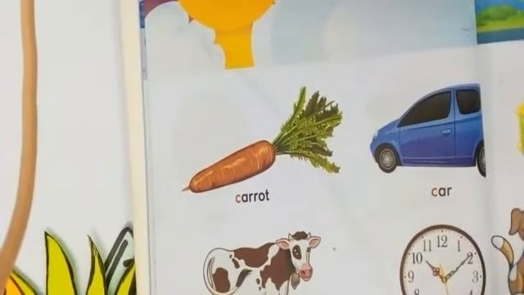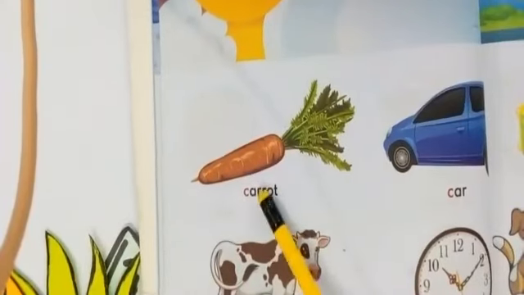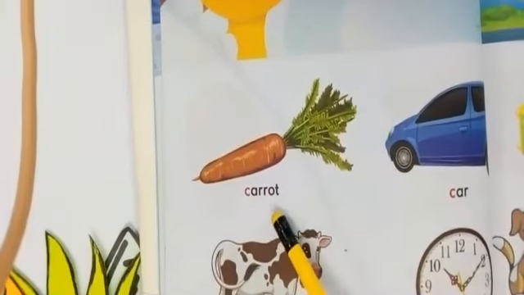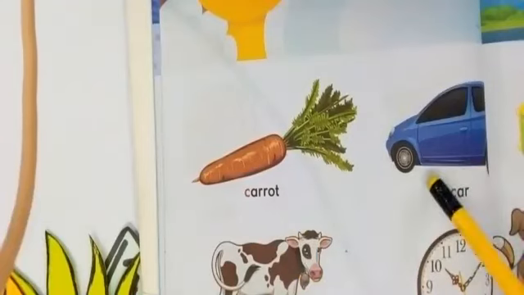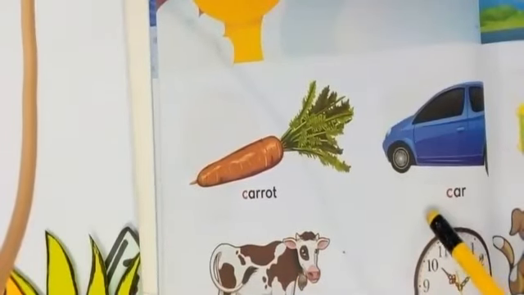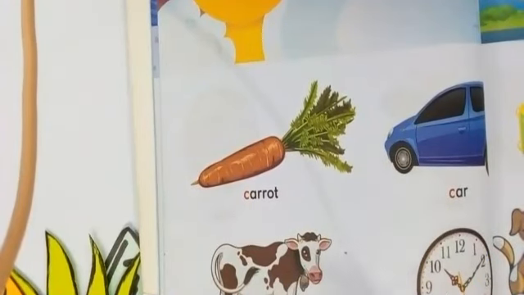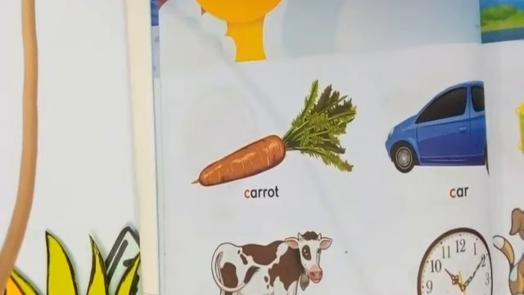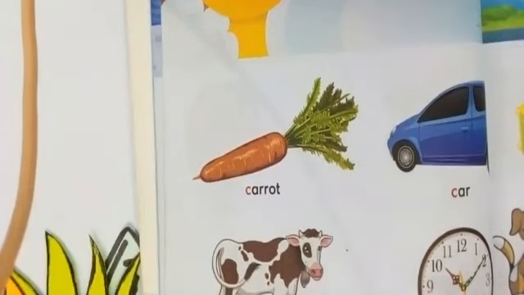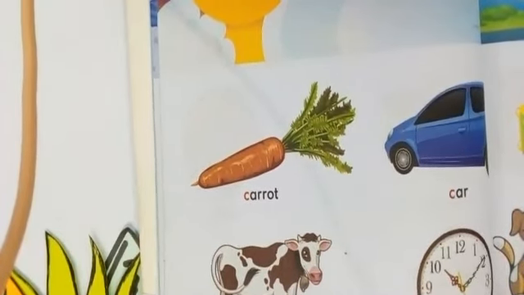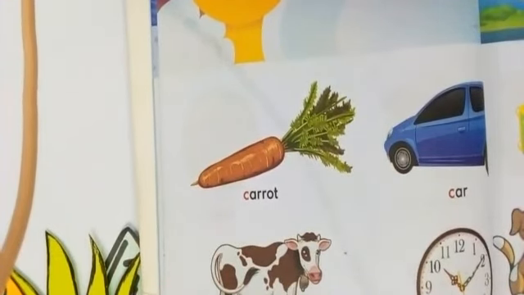C for carrot, C for carrot, ka. C for car, C for car, ka. Well done, Afia. Shabash. C for cow, C for cow, ka. C for clock, C for clock, ka. वेरी गुड, शाबाश। और बच्चे ये आप सब अपनी अपनी बुक्स में मम्मा के साथ लर्न करोगी, ठीक है?